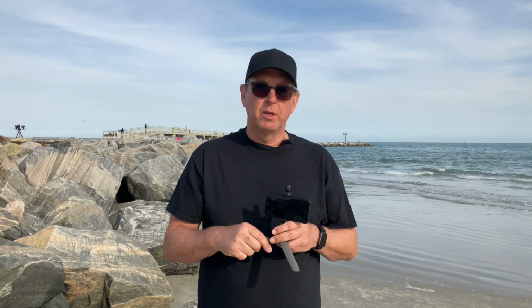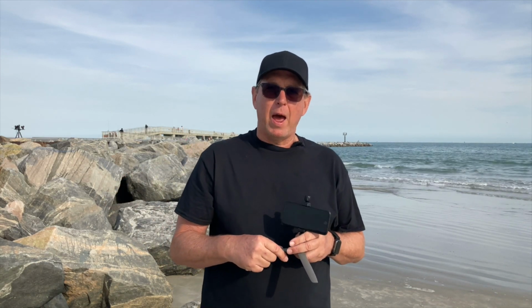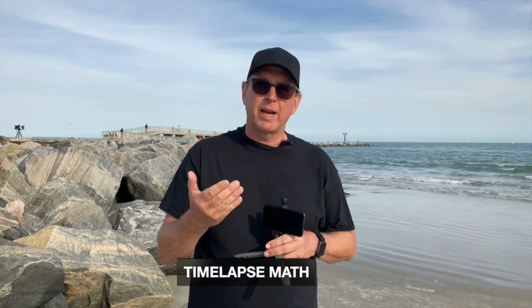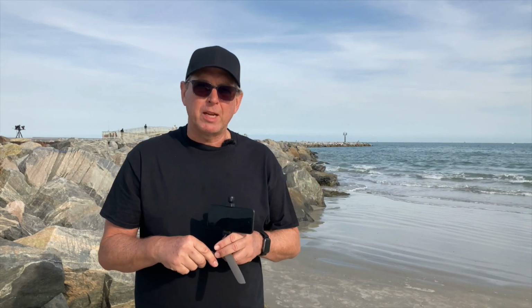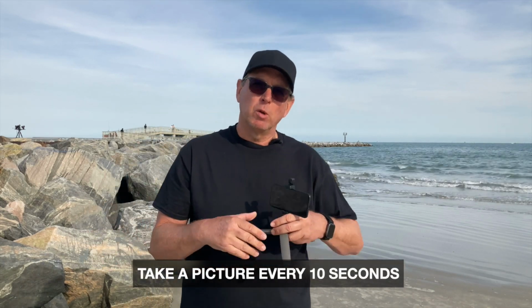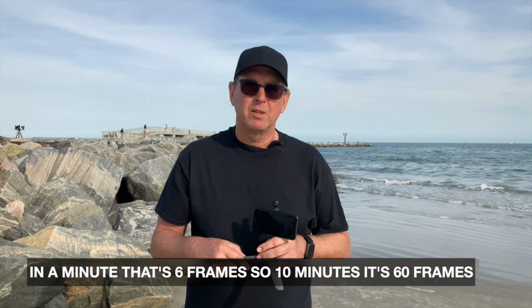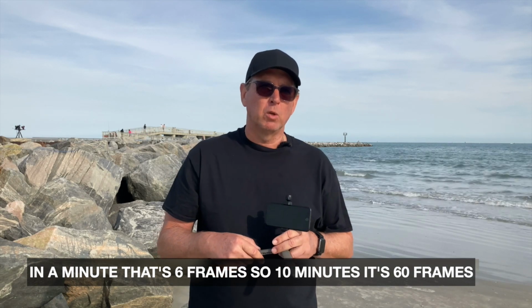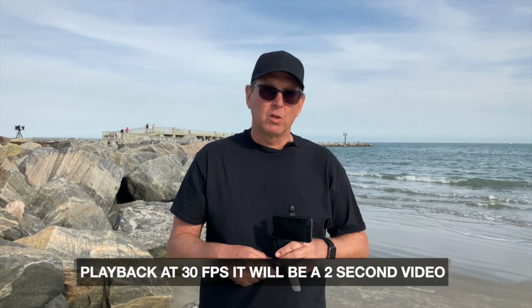How time-lapse works: normal video, let's just say, is 30 frames a second. So when you record a video, every second your camera takes 30 frames. When you take a time-lapse, you might take a frame every 10 seconds. So in the course of a minute, you get 6 frames, and in 10 minutes, you might get 60 frames. If you played that back at 30 frames a second, you've created a 2-second video over 10 minutes.